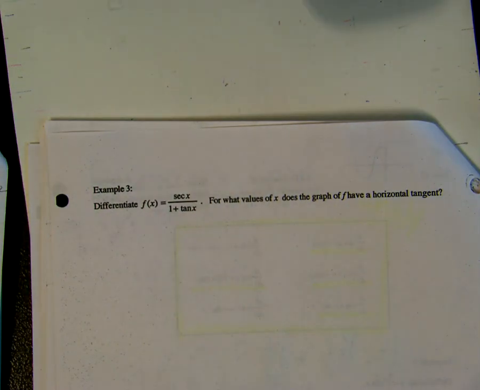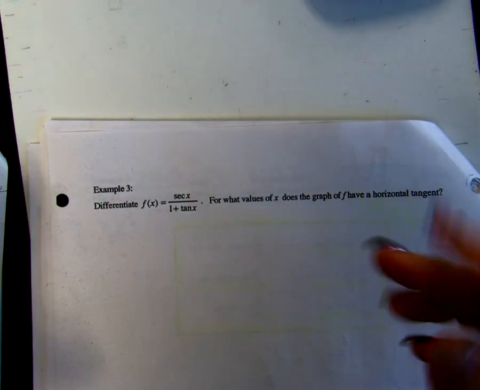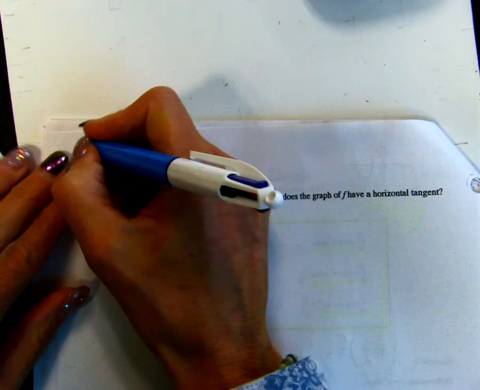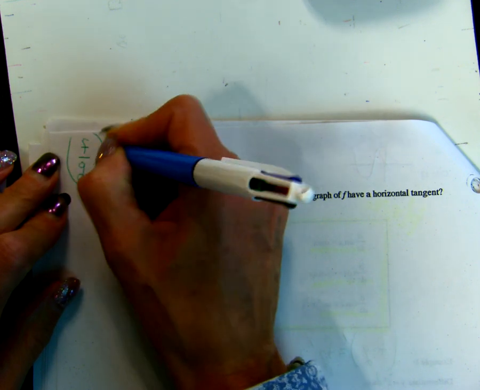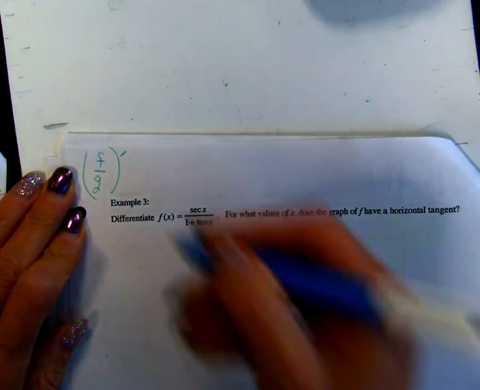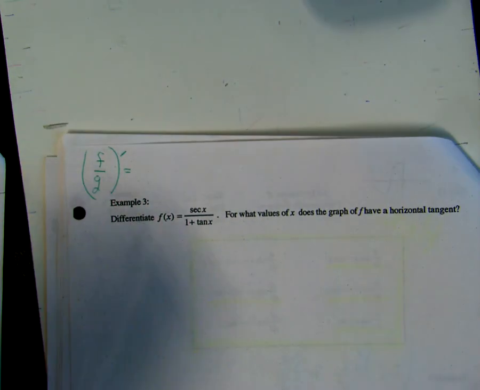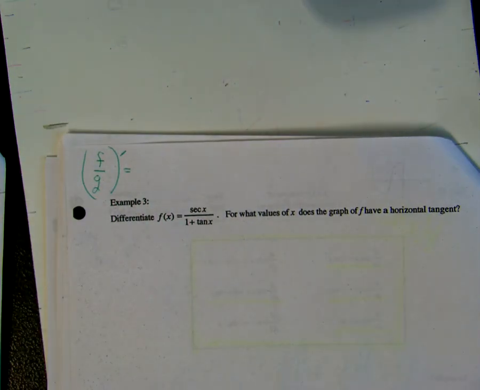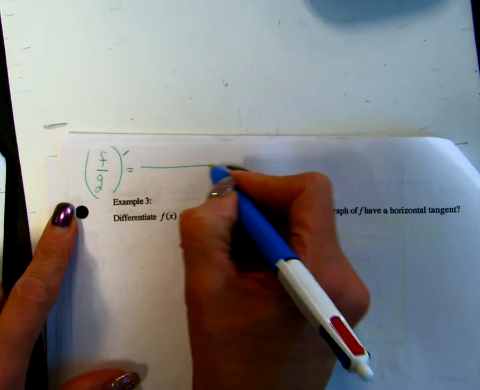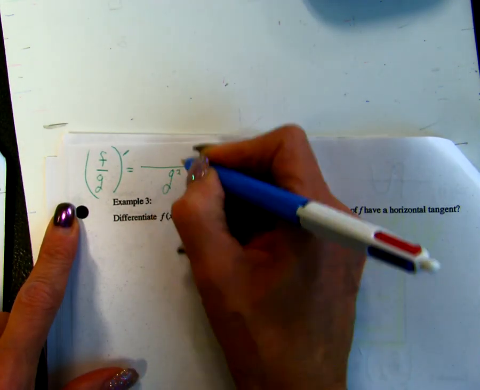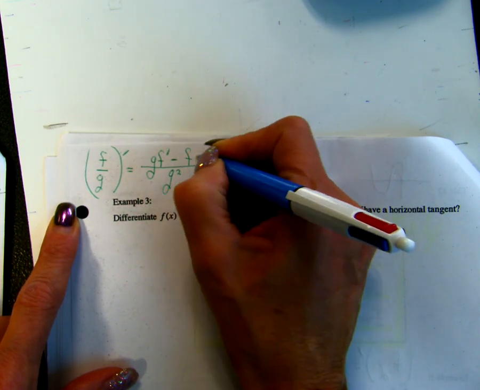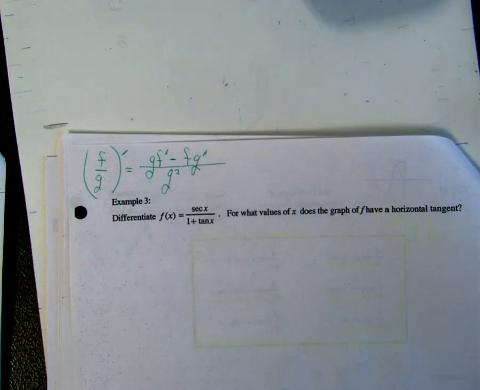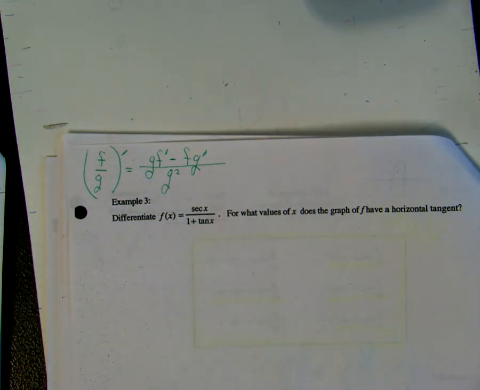Okay, let's do the same thing now with the quotient rule. Before you start, I would like you to remind yourself of the quotient rule. If I have two functions and I'm looking at the quotient of the two functions and I want to take the derivative, could you please write out how you would do the quotient rule? Okay, and order matters, right? So we've got gf prime minus fg prime.